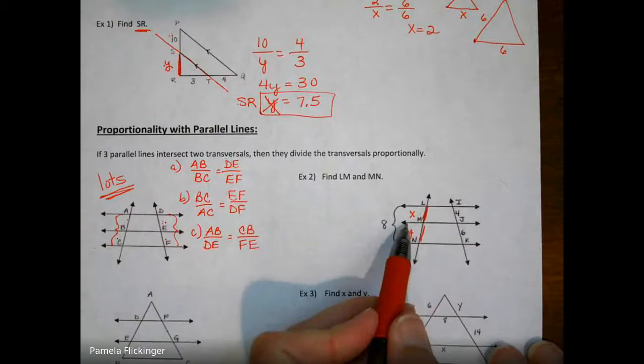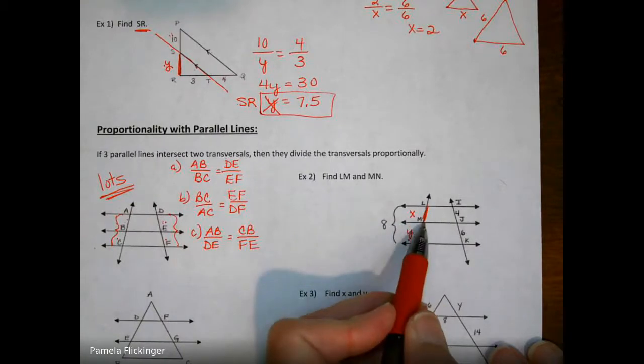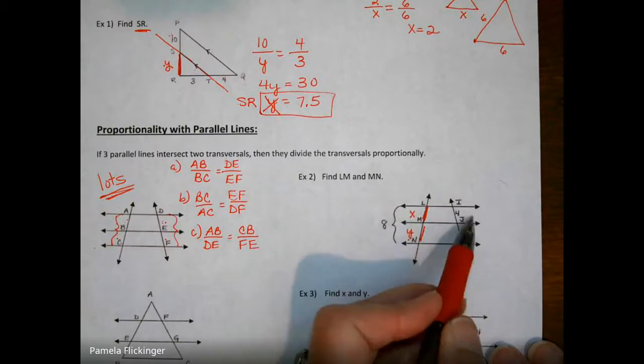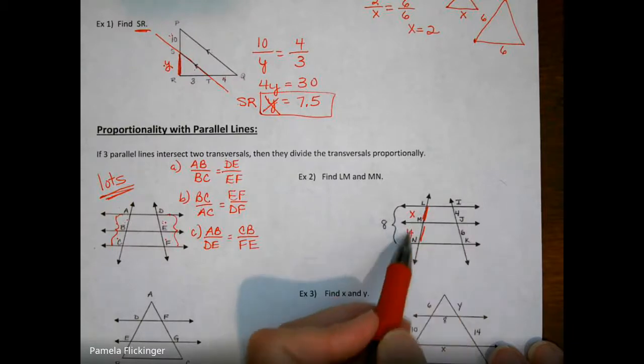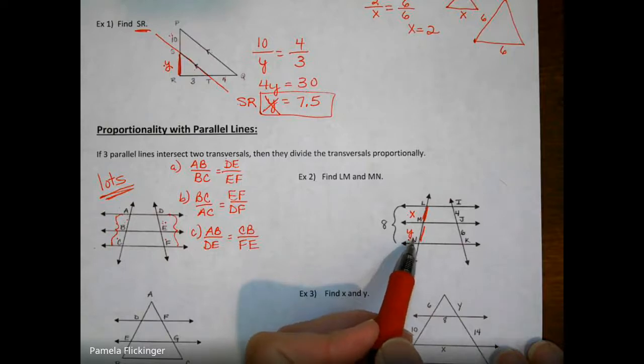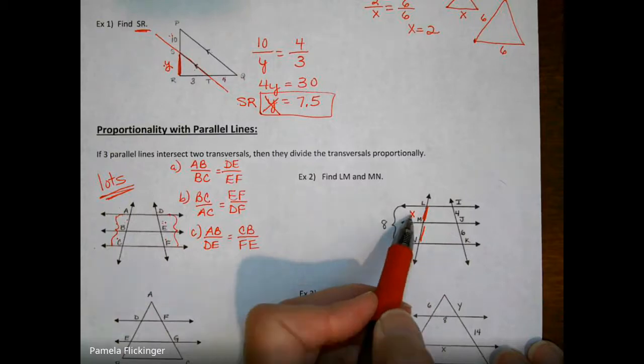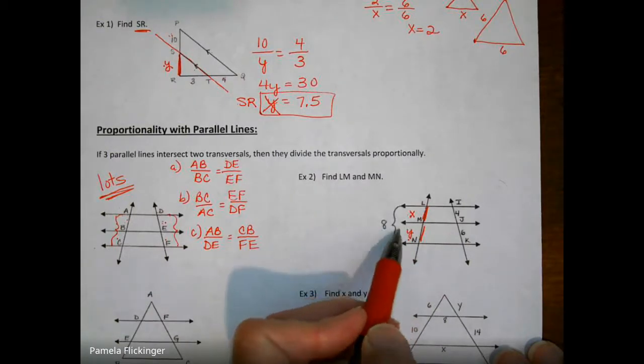All right, so to get the top, I could certainly look at the side splitter thing, but that doesn't work because both variables would be those two parts here. Can't have two variables in my proportion. So what I'm going to look at, what do I have on the left? I'm trying to find the top, and I know the two parts together.